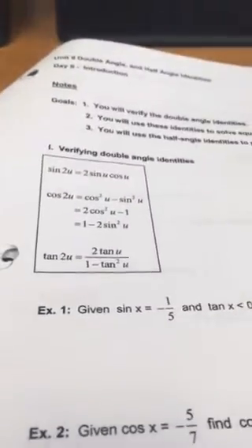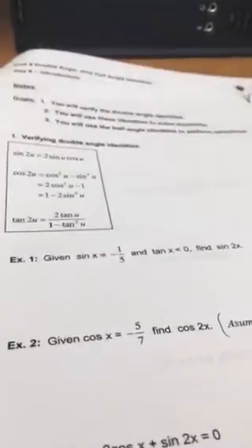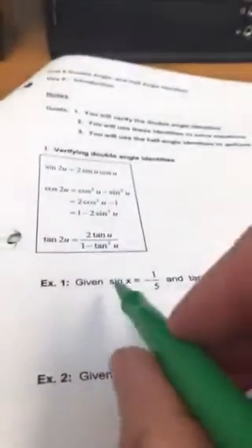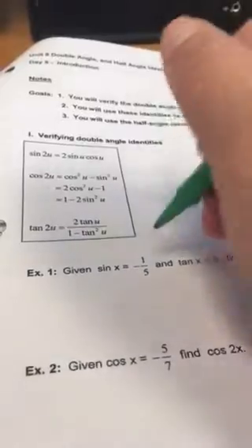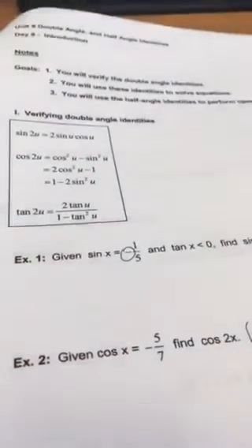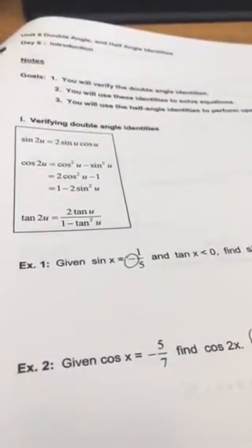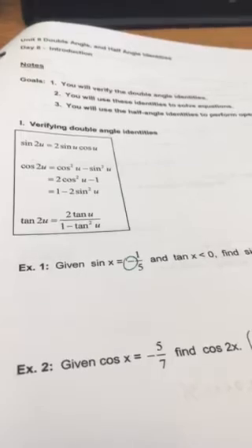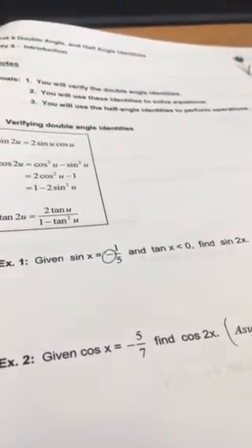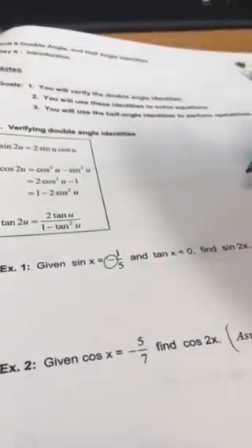If we have unit circle stuff, and if we don't, we're just going to make an XY and see what it does. So we have sine of x equals -1/5. We're identifying that the y value is going to be negative, and tangent of x is less than 0. So we're going to go back and figure out what quadrant we're in.